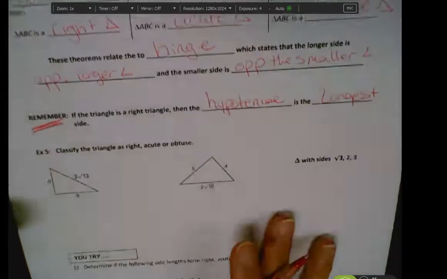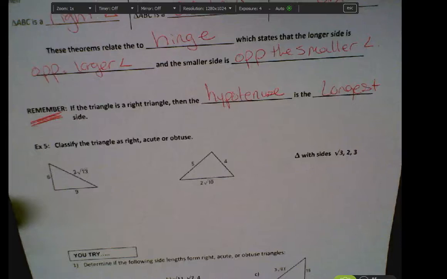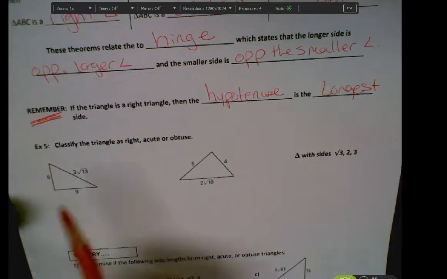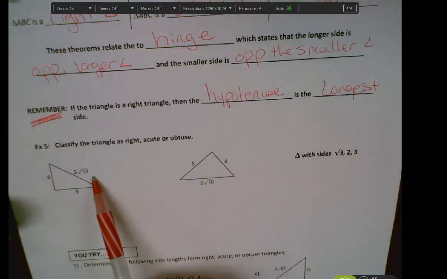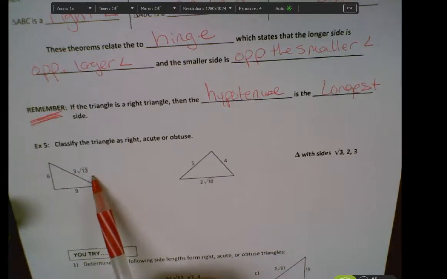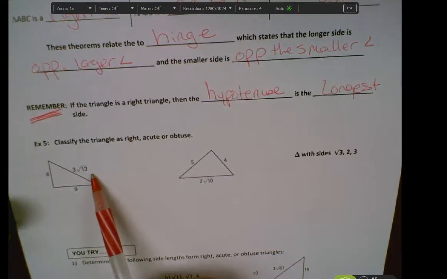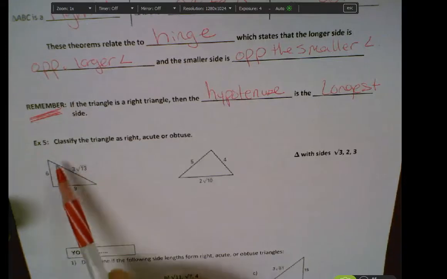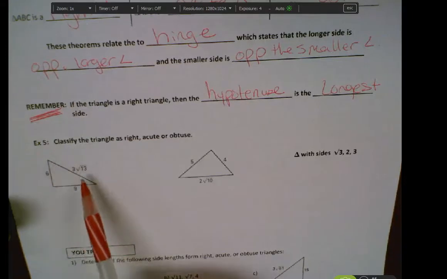So let's try some. Classify the triangle as right, acute, or obtuse. So we need to use the converse Pythagorean theorem because we're already given some measures. When I start these, if there is a radical in the problem, you are going to want to approximate that radical, so you can make sure whether this is the longest length or not.